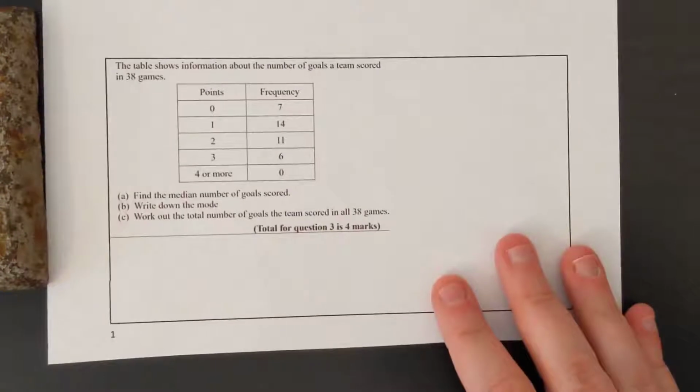Remember to ask for help if you do need it, however. Nevertheless, I thought it would be useful for me to go through a couple of questions that are likely to come up when we talk about frequency tables, both grouped and ungrouped, and also cumulative frequency graphs. So the first question I've chosen to look through is this one here.